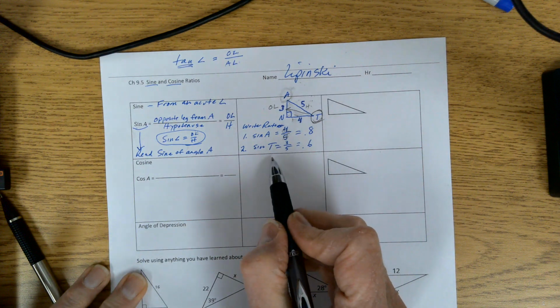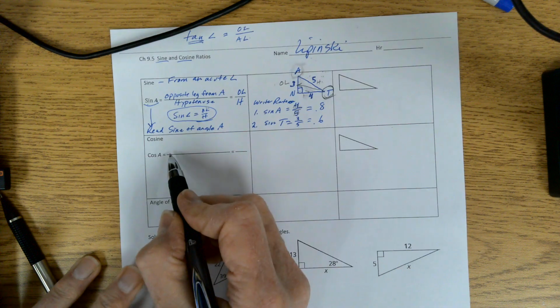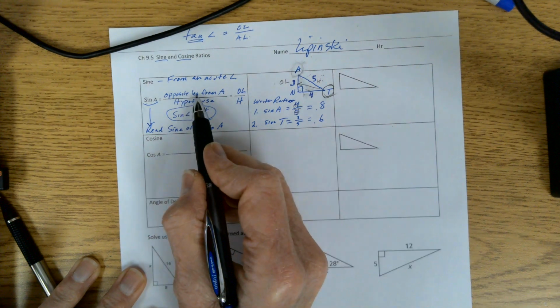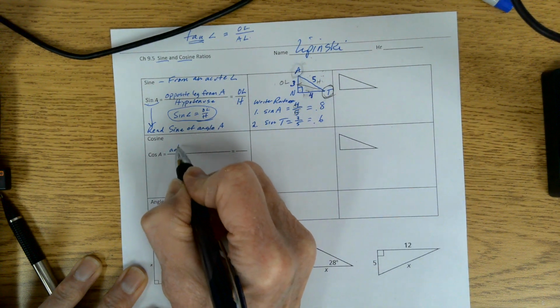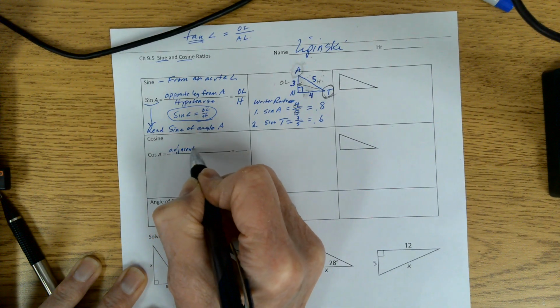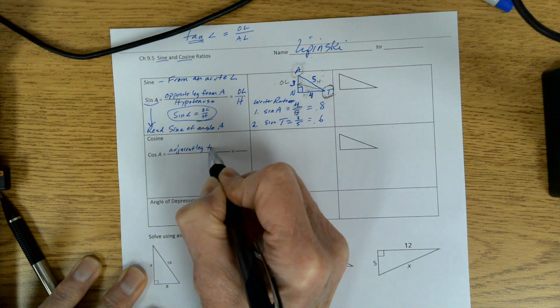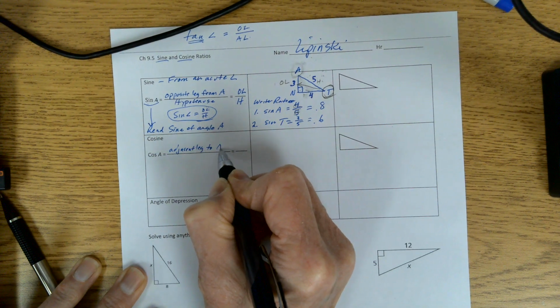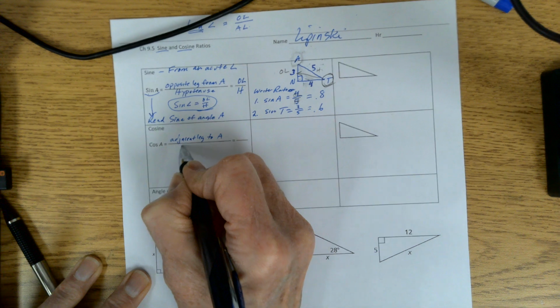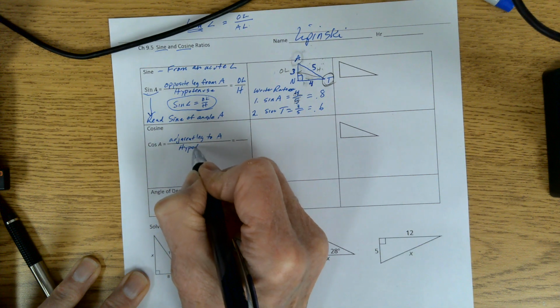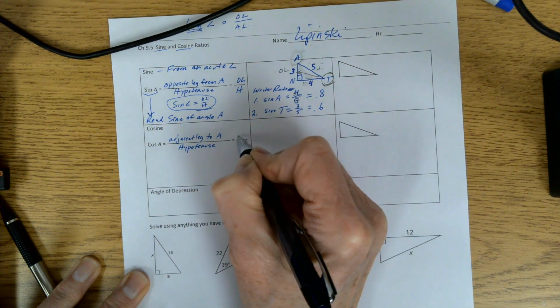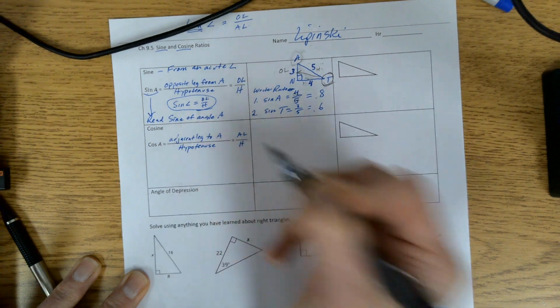And let's do cosine. Same thing, we're going from an acute angle. Cosine, instead of the opposite leg, it's going to be the length of the adjacent leg to angle A, divided by the hypotenuse. And we're going to call this adjacent leg over hypotenuse.